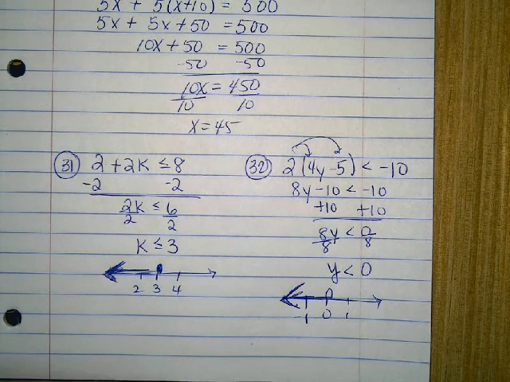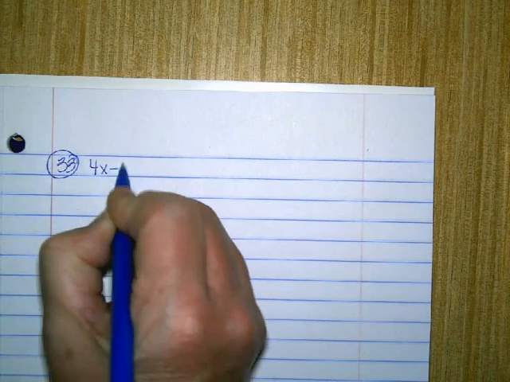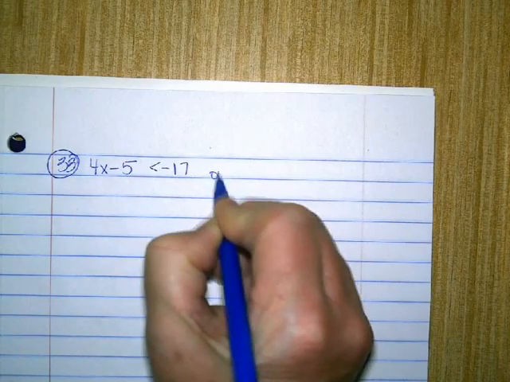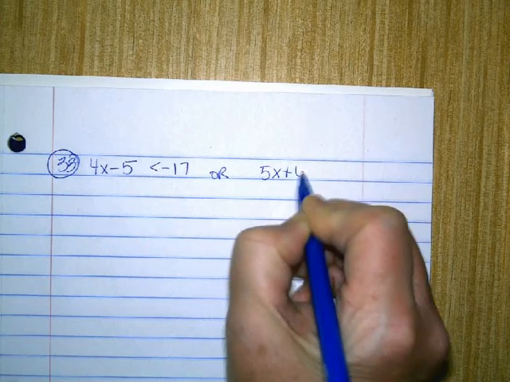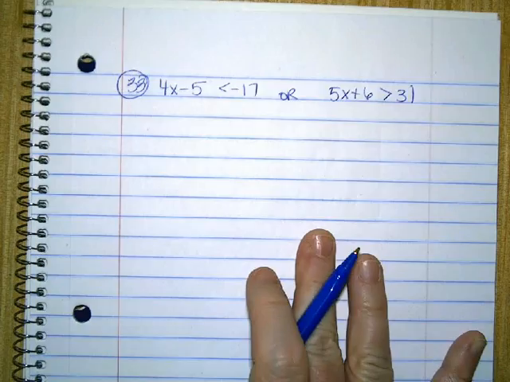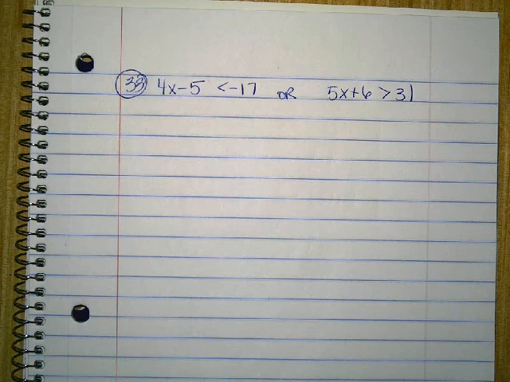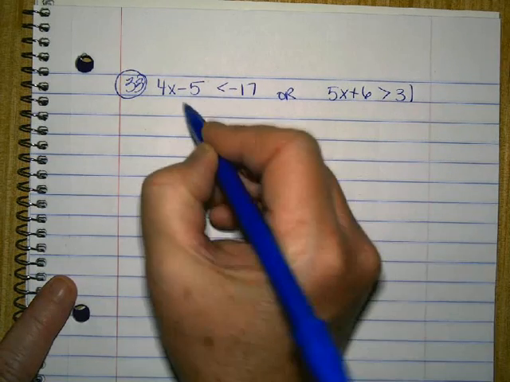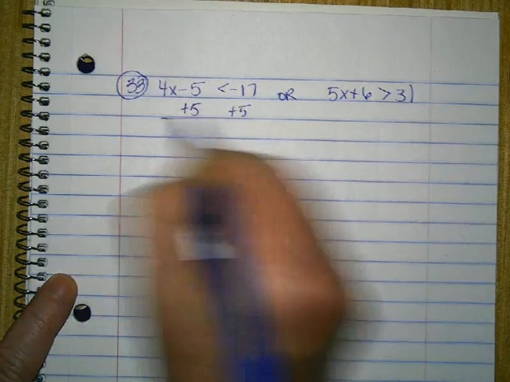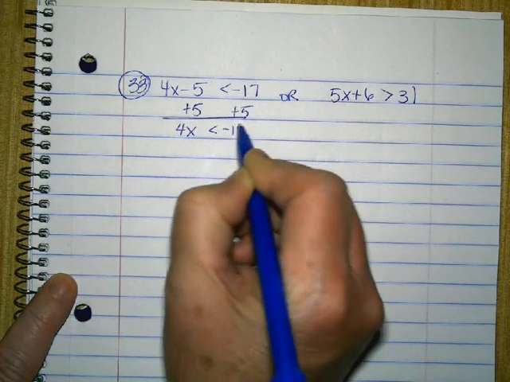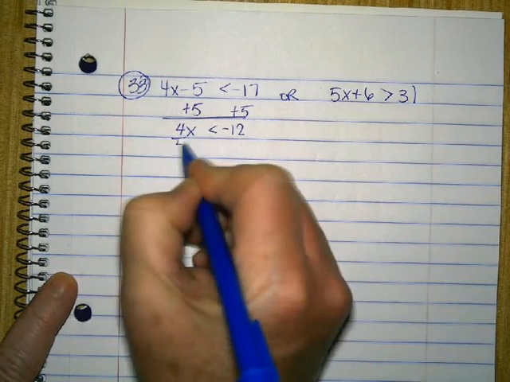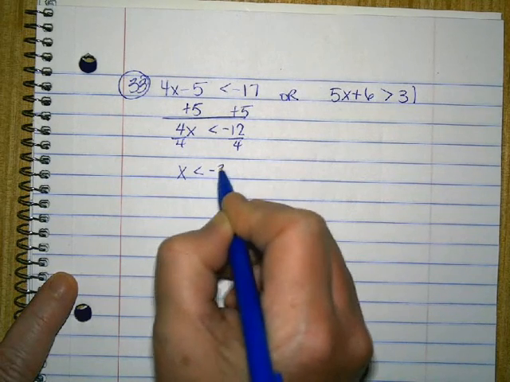33. Says 4x minus 5 is less than negative 17, or 5x plus 6 is greater than 31. So you have 2 of these to solve, and then you got to put them on a number line, and you'll probably have 2 sections of the graph that's shaded. So we start with this one, and we add 5. So I get 4x is less than negative 12. Divide by 4. X is less than negative 3.